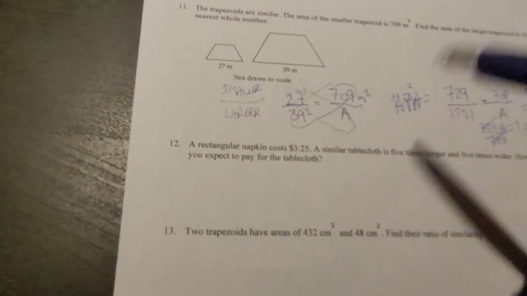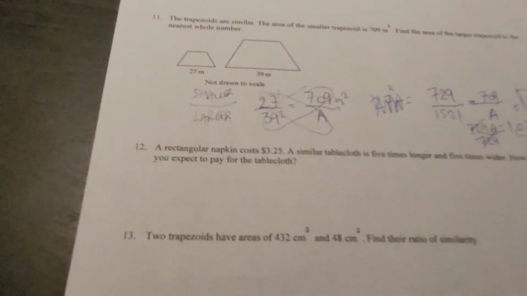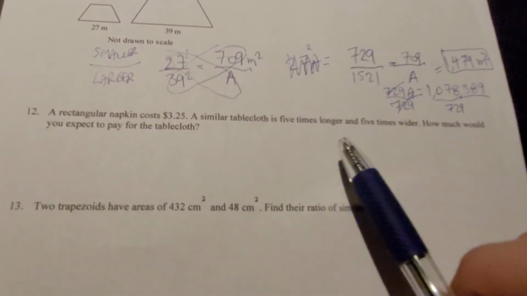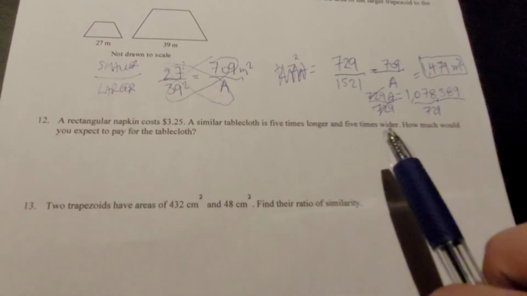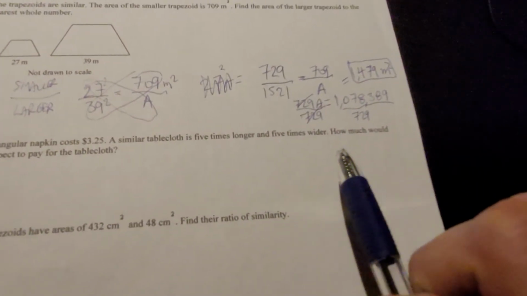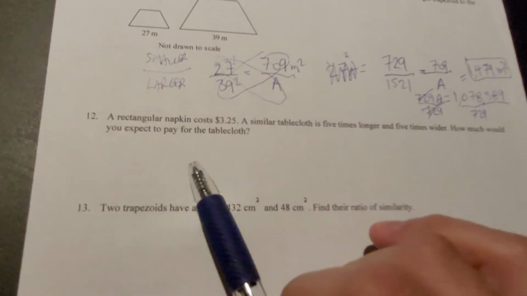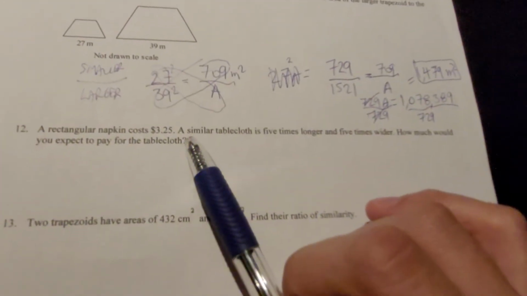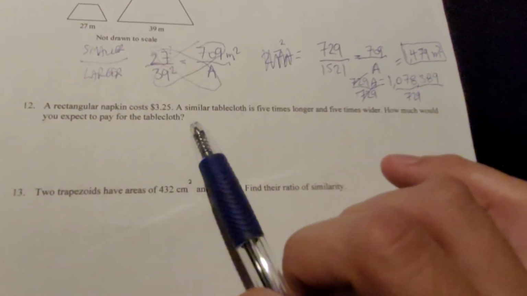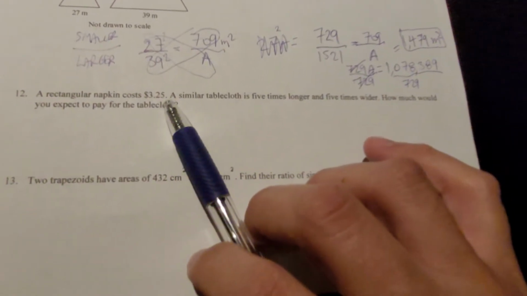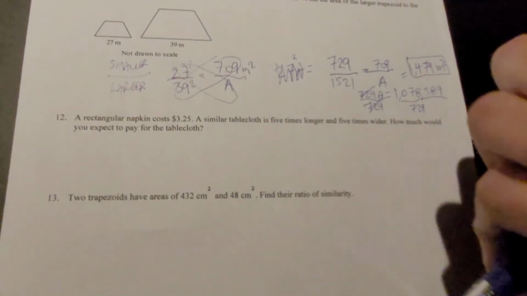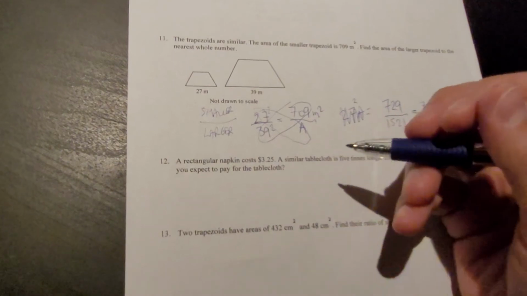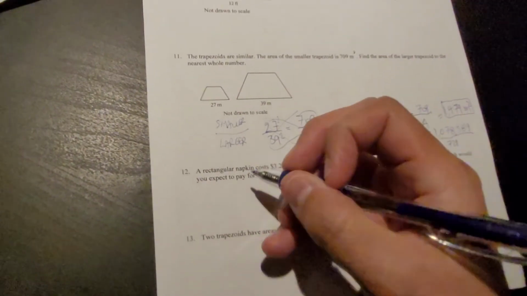Okay, so let's look at number 12. A rectangular napkin costs $3.25. A similar tablecloth is 5 times longer and 5 times wider. How much would you expect to pay for the tablecloth? It would be incorrect to say it's just going to be 5 times, and multiply 5 times 3.25, because that would be like saying that was your base, your length and your width, or however you want to say that, right?